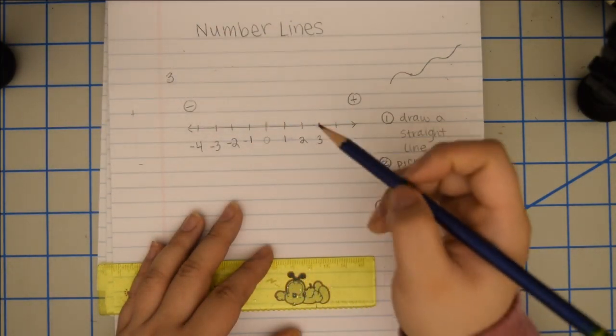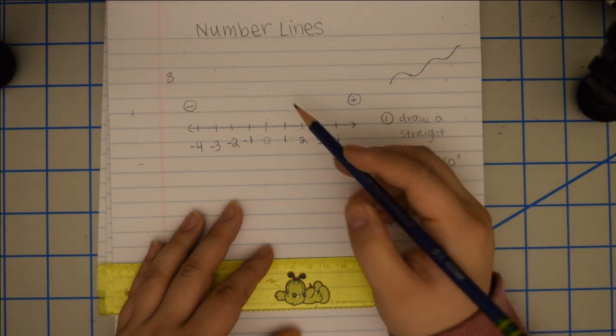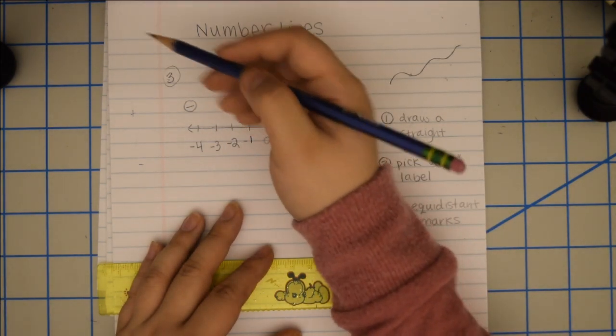Okay. The reason I set my scale as 1 for this particular question is because I know that I'm plotting 3.